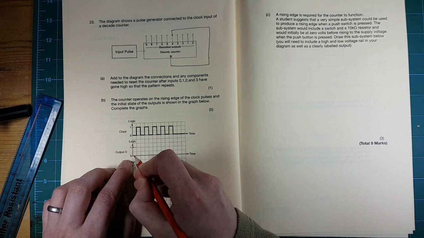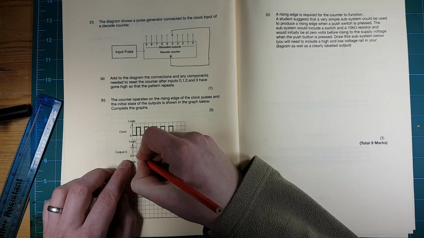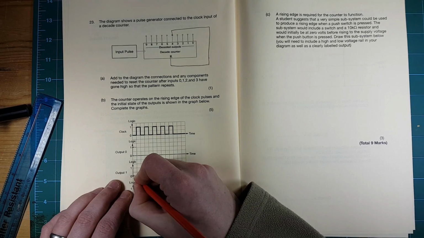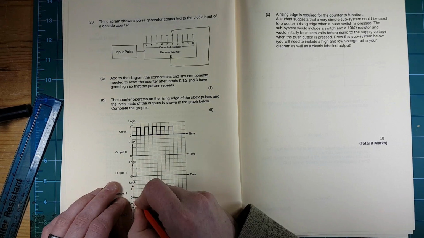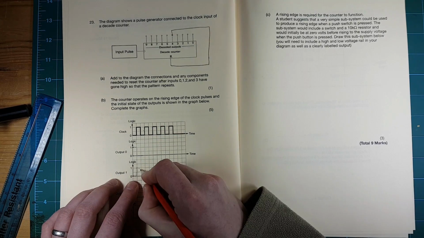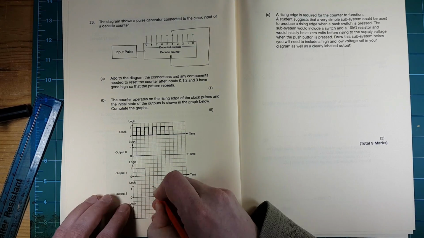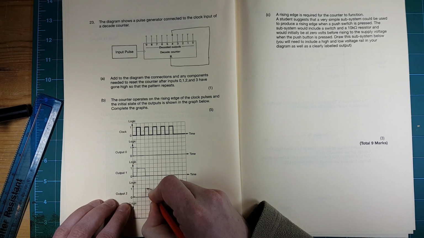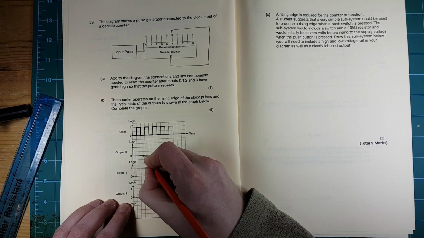So at the first clock pulse here, output 0 is going to go low, and output 1 is going to go high, like so. They're going to stay the same. At the second clock pulse here, output 1 is going to go low, and output 2 is going to go high, like so.